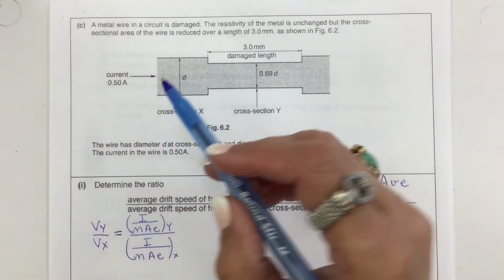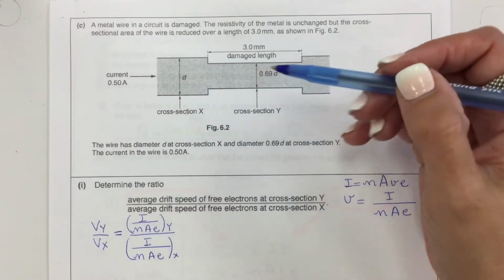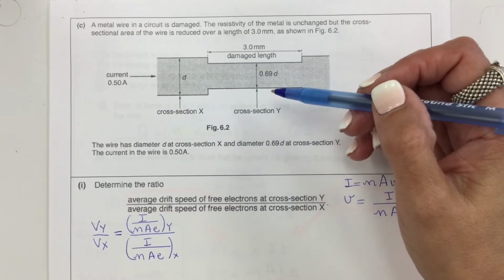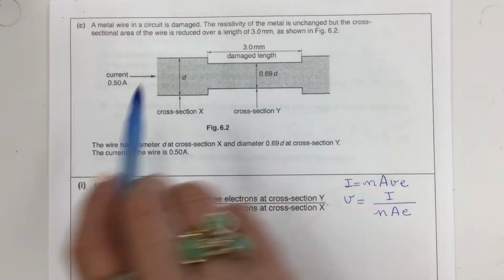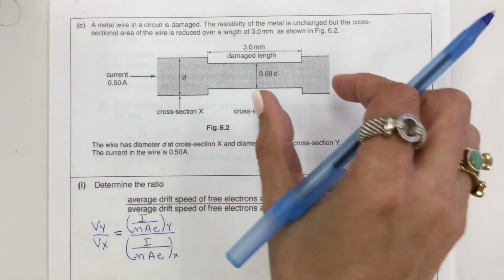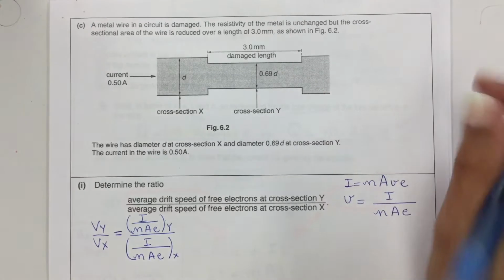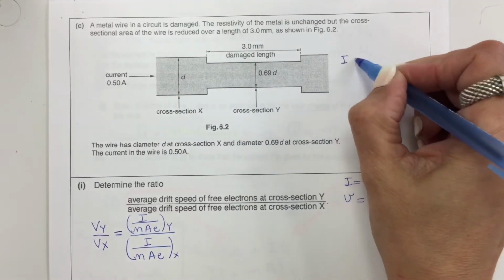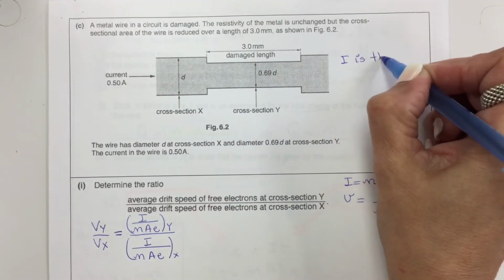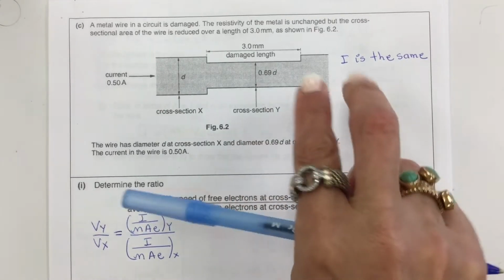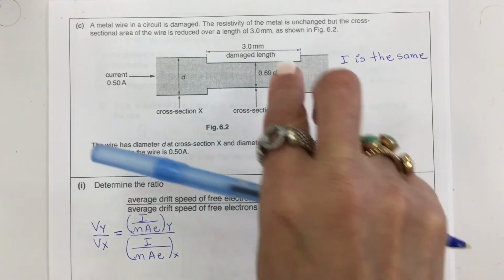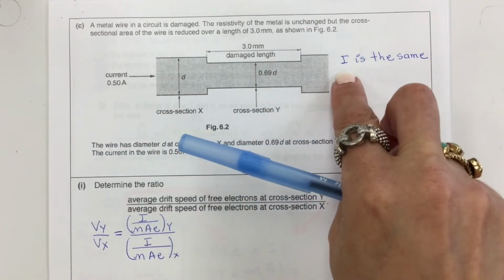When you see a wire that has changed shape, there are a couple of things you need to know. Number one, the current flowing through the different segments of the wire is always the same. If you had a third section here, the current would also be the same.